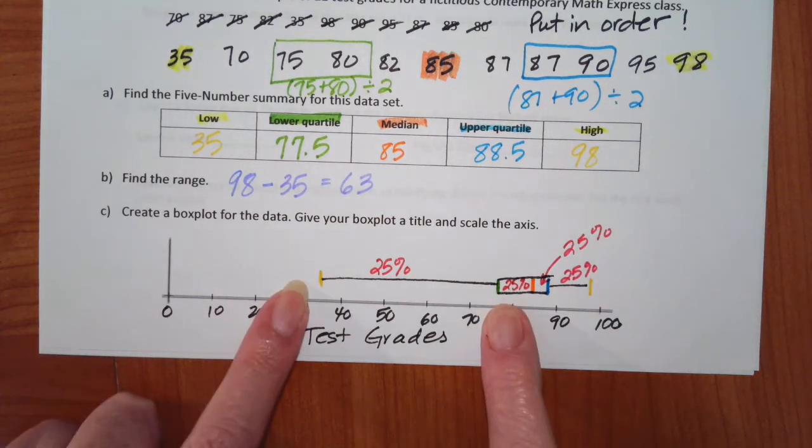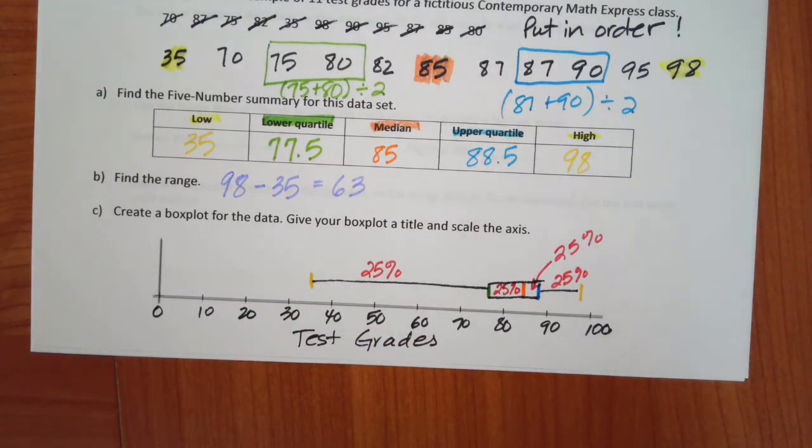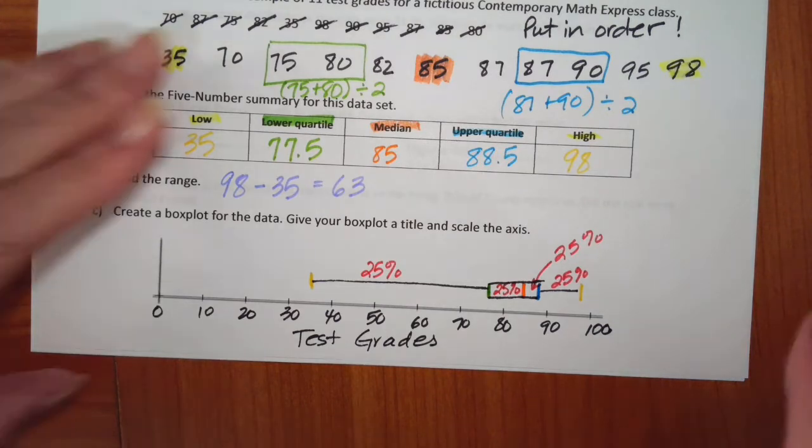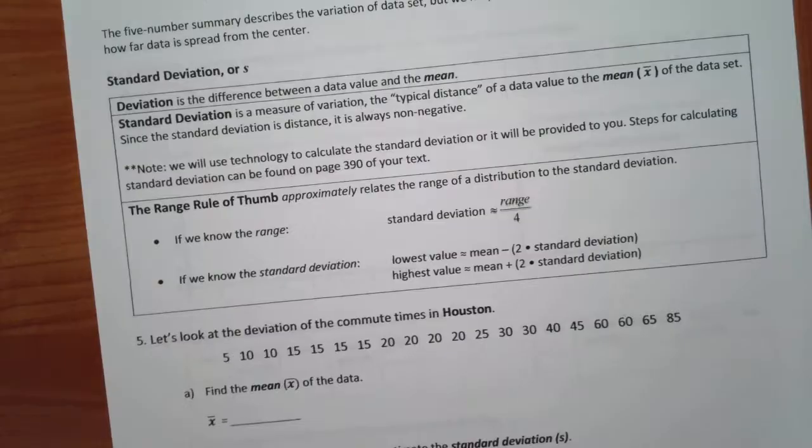And you can kind of tell because of the length of this whisker that this is going to be an outlier. Okay, let's go ahead and do some more.